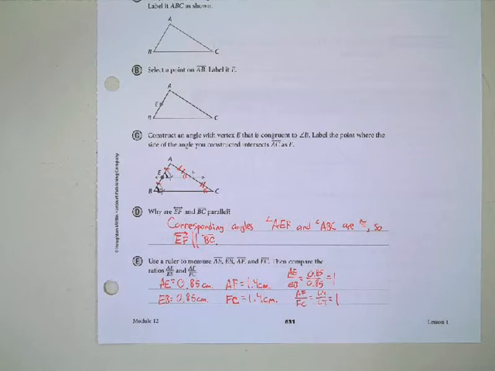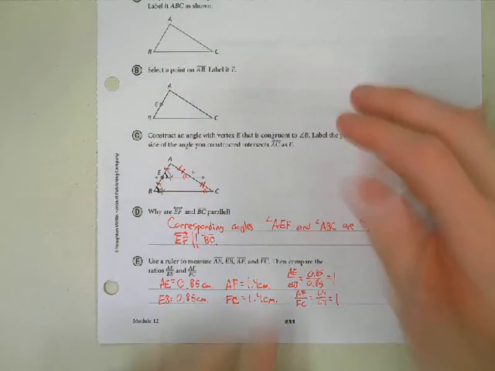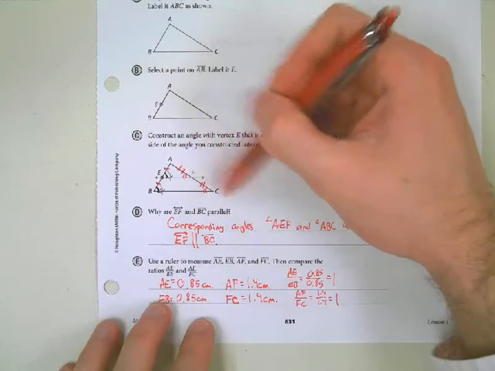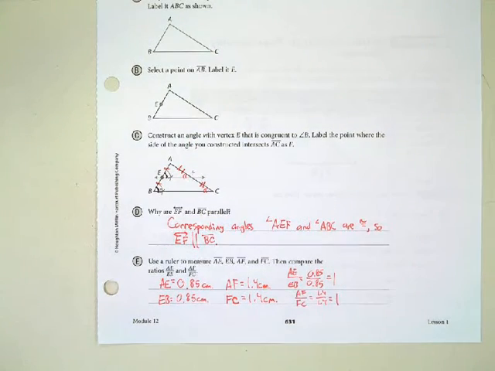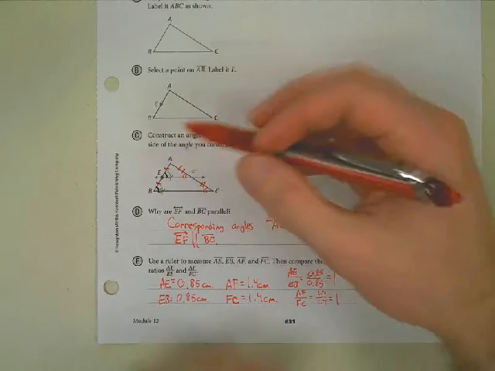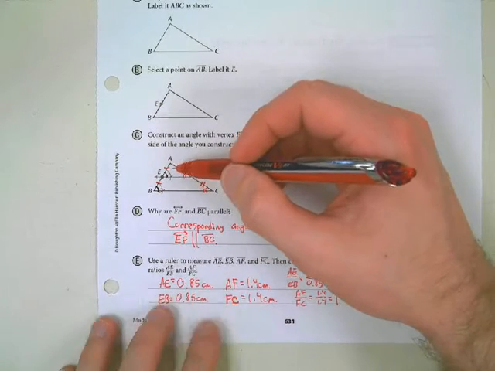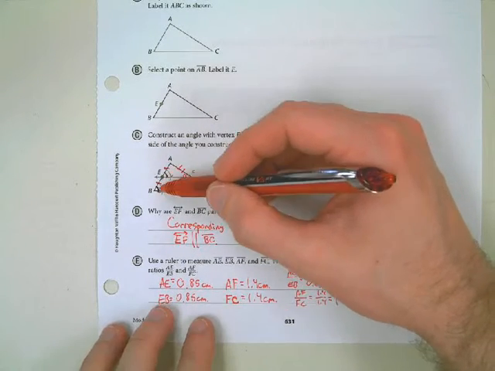Mary, what do you say? What do we know since this triangle is similar to the big triangle? What's going to be the relationship between AE over AB and AF over AC?